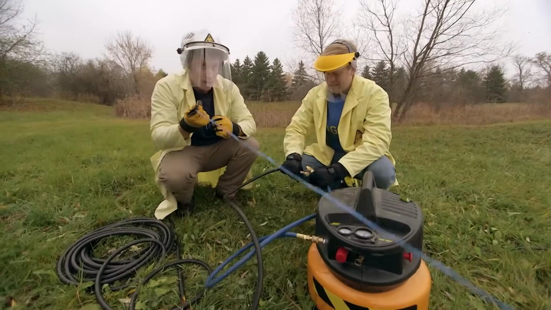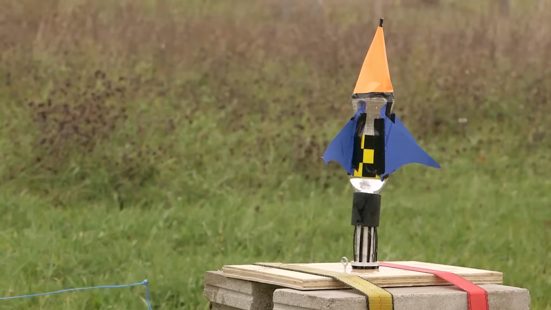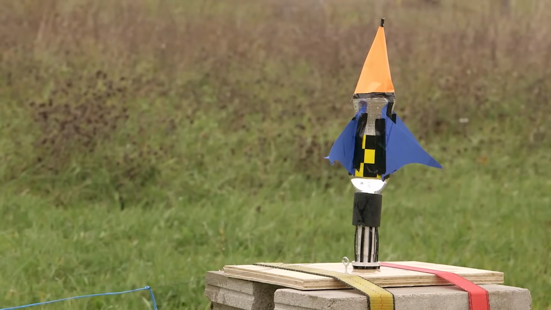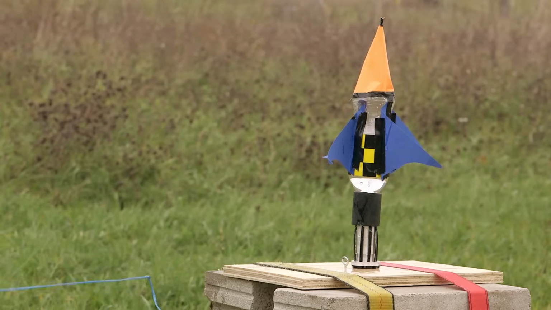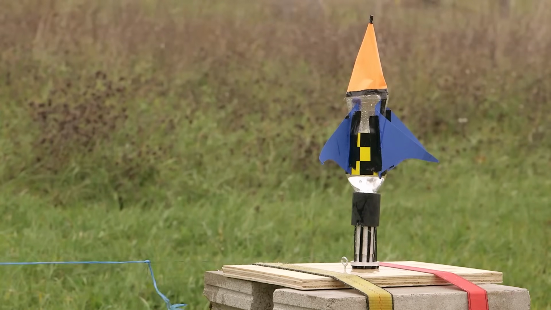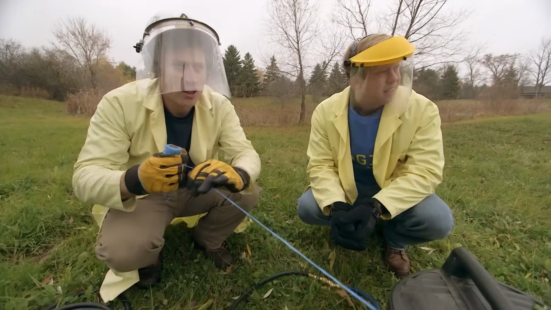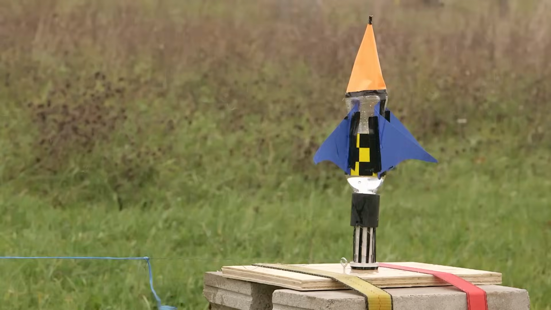Connecting hoses. When we connect the air hose, the pressure from the compressor travels down the line and into the bottle. You can see the bubbles of air going in. Those bubbles are carrying more air into the bottle, giving it more pressure. Here we go. 3, 2, 1.